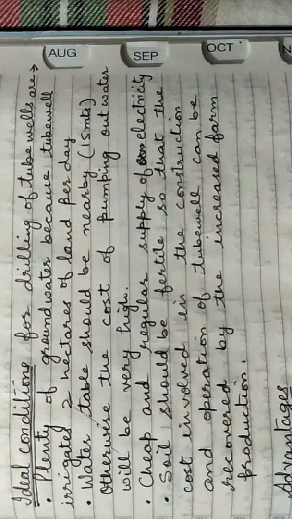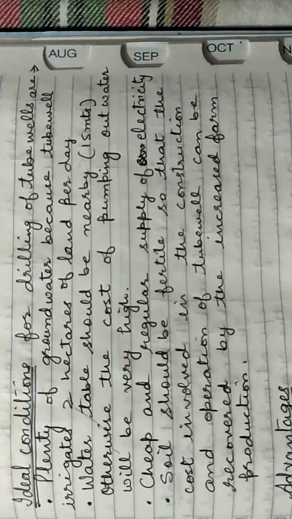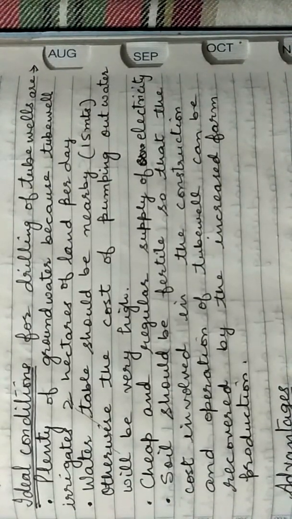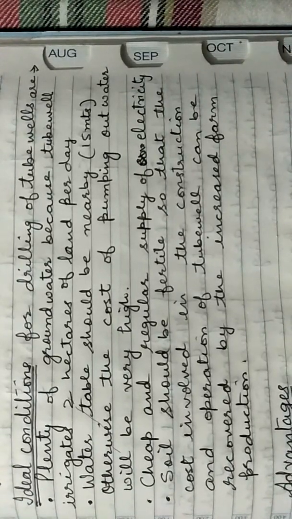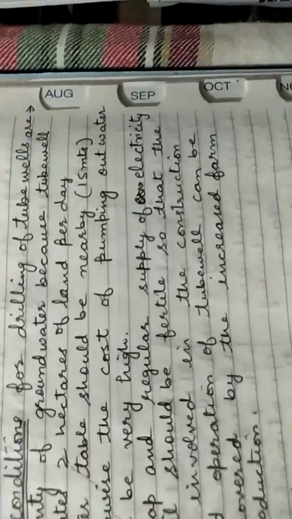Number 3, cheap and regular supply of electricity should be there. Number 4, soil should be fertile so that the cost involved in the construction and operation of the tube well can be recovered by the increased farm production.